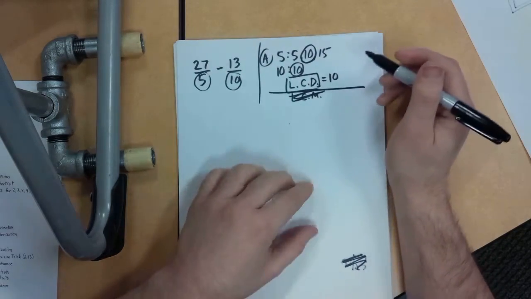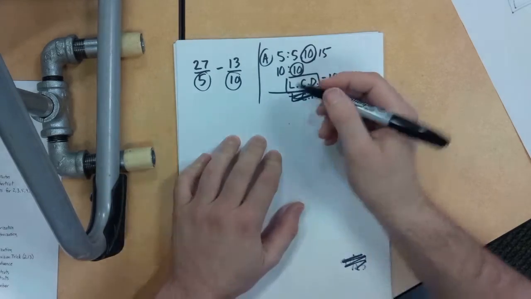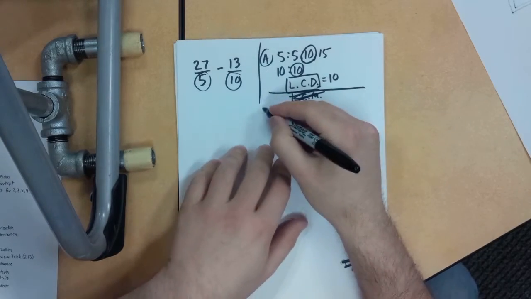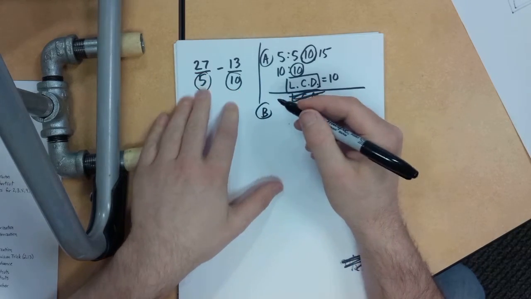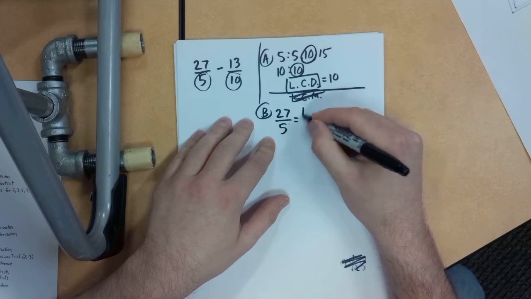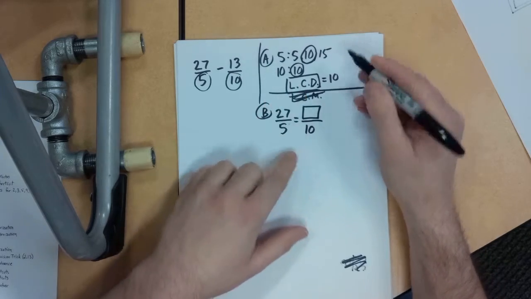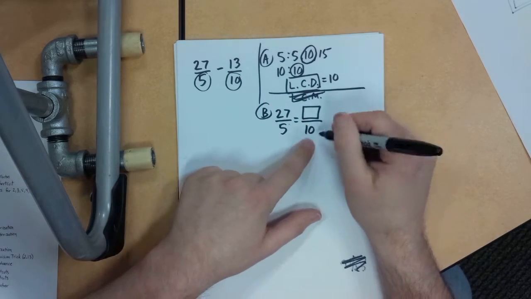Now with that in mind, we're going to rephrase things here as we can. I'm going to look at the first division statement, 27 divided by 5. That must be something out of 10. Why 10? Because this is 10. So I say, self, how did I get 10?